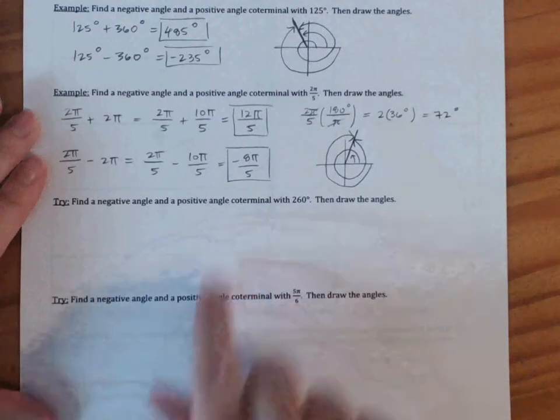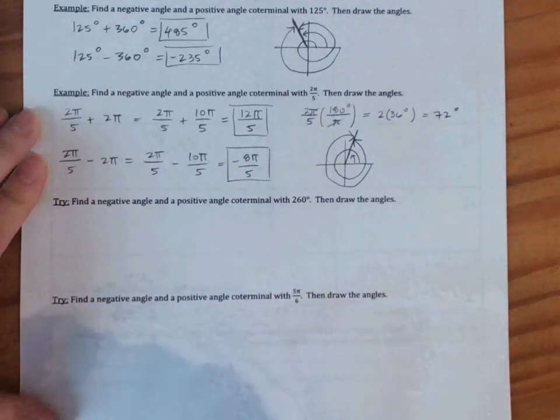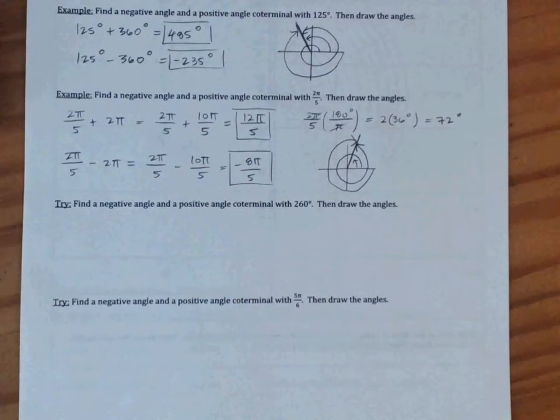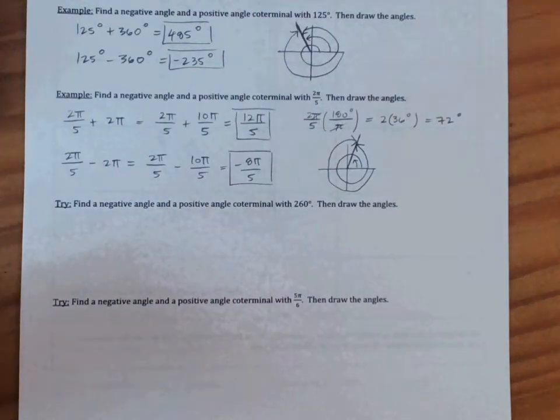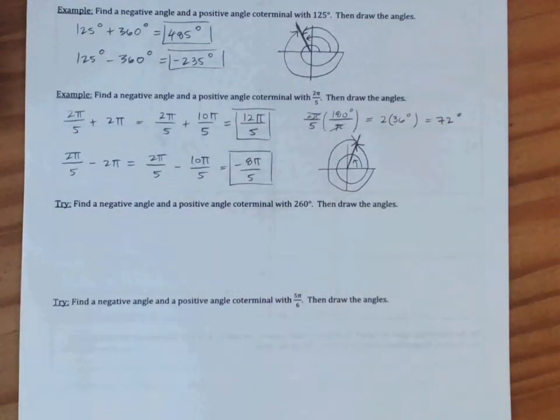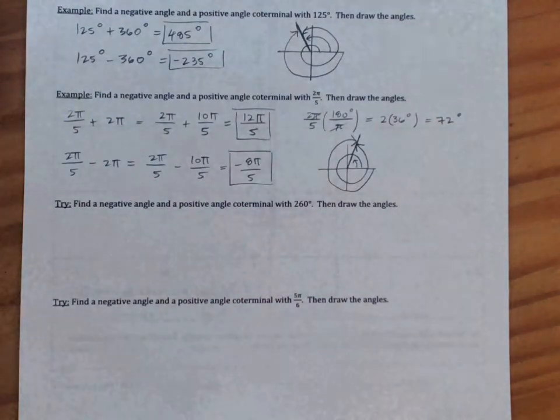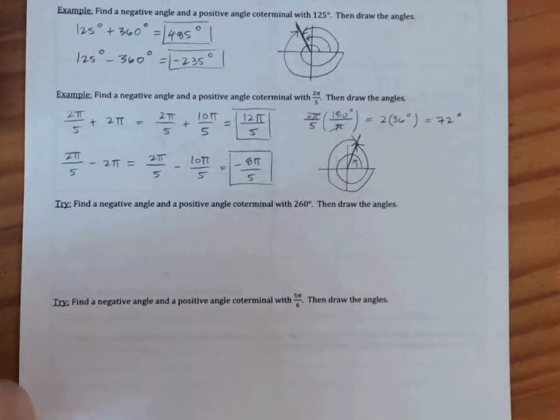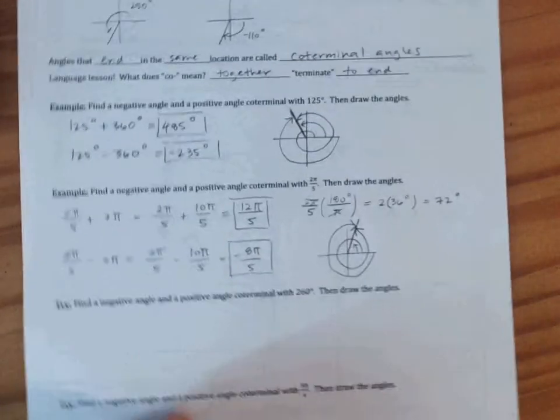So at the bottom of this page here, there's just 2 examples for you guys to try, 1 in degrees, 1 in radians. Coterminal angles are very simple, but just the idea that multiple angles do land in the same place. You guys can practice with that. All right, so I'll let you guys do that on your own.